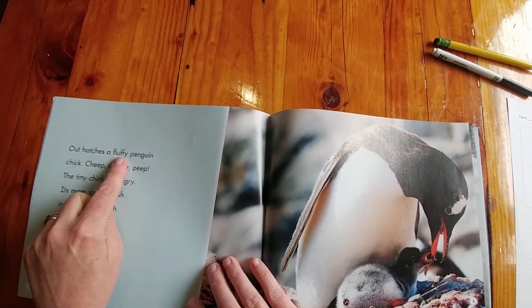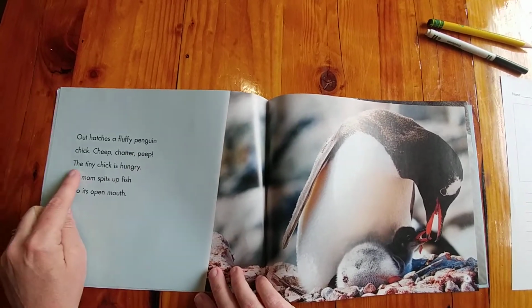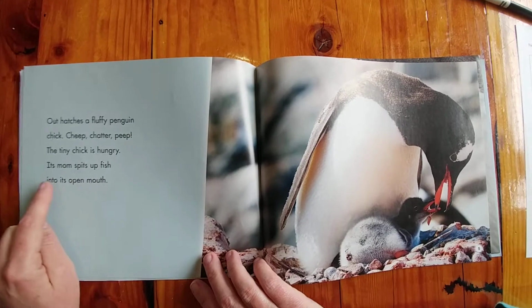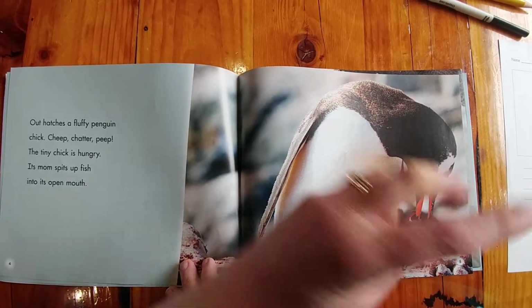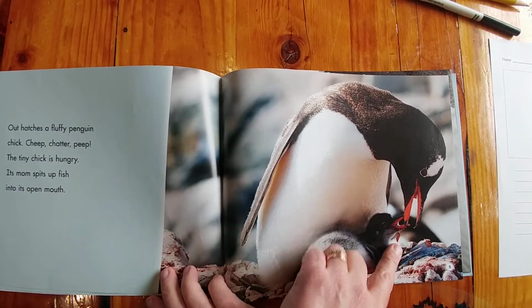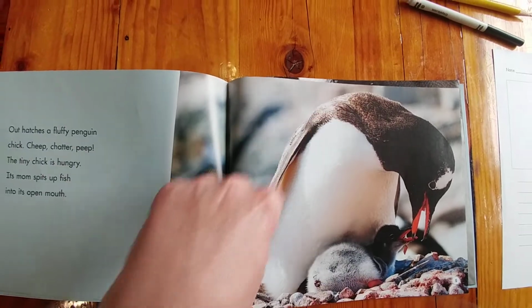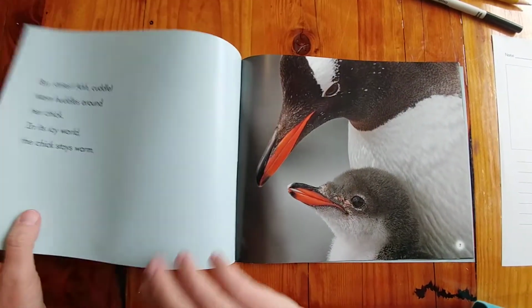Out hatches a fluffy penguin chick. Cheep, chatter, peep. The tiny chick is hungry. Its mom spits up fish into its open mouth. Oh, what does it eat? Oh, I've already answered 2 sections. What does it look like? It's white and black and has an orange beak and flippers. And what does it eat? Fish.